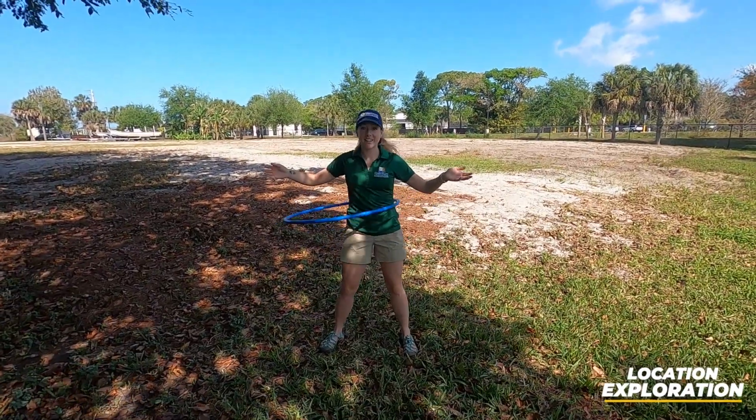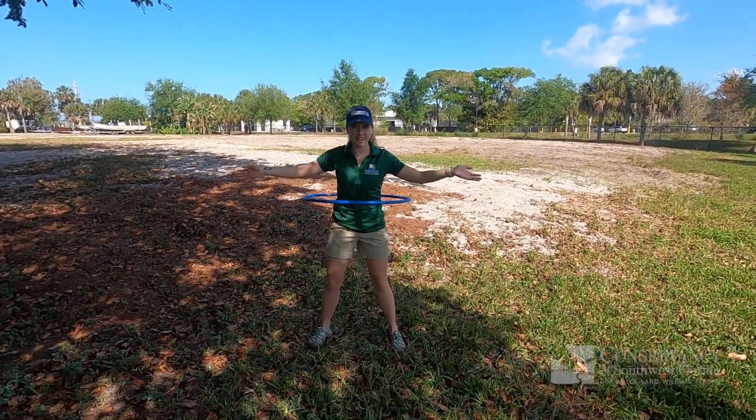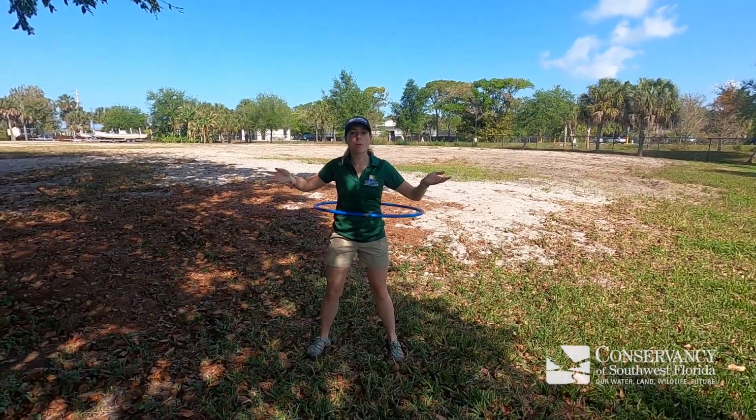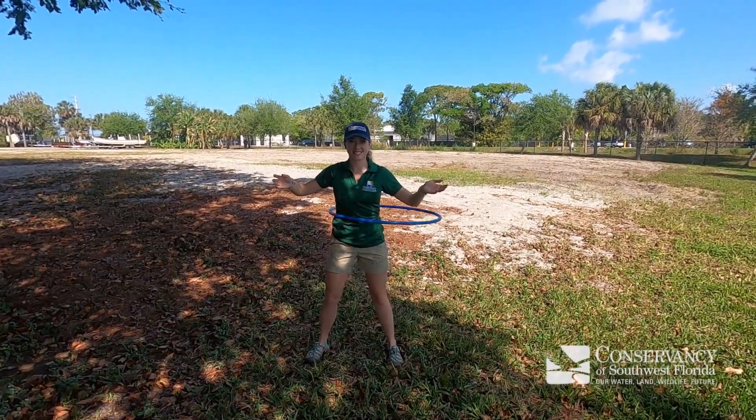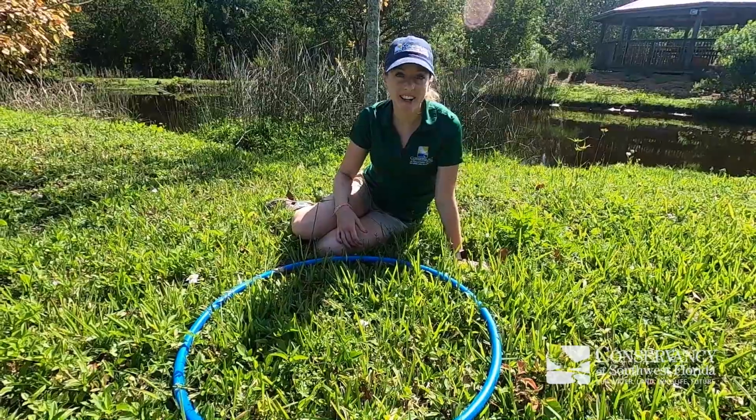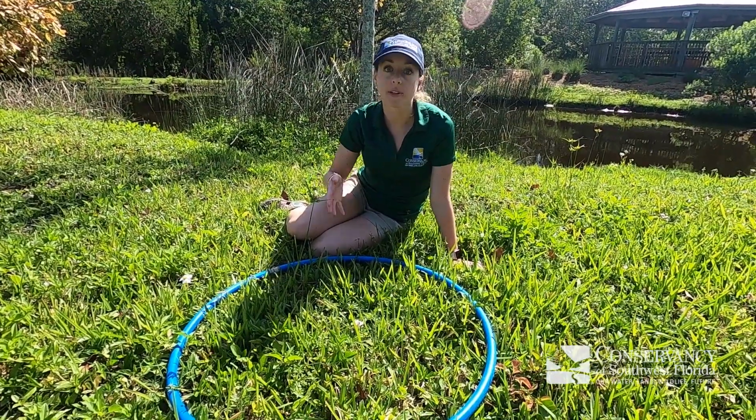Now, because your quadrat does double as a hula hoop, don't forget to take fun breaks, because science is always fun. Science is fun! Hi again, Tanya here, and I have my quadrat where I'm looking at plant species.